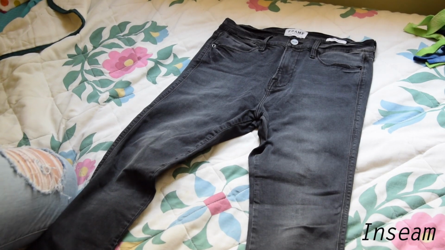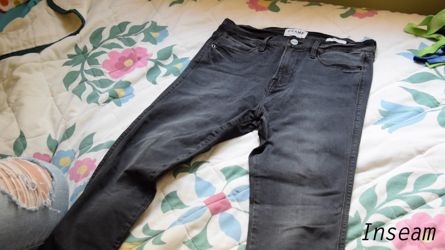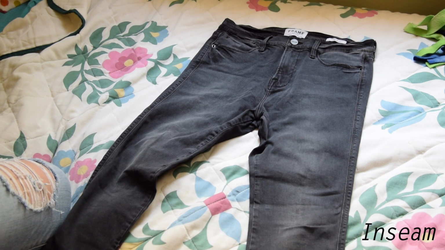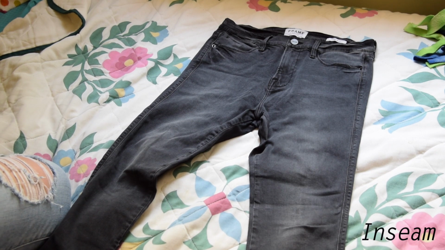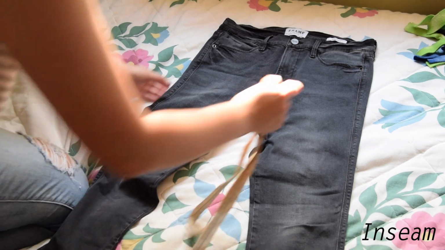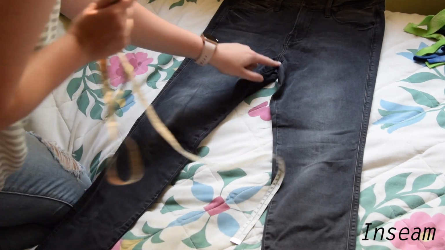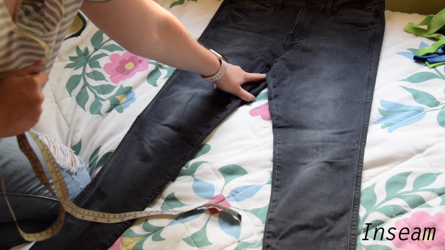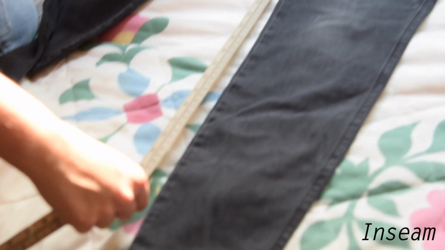And then the final measurement that I like to include for pants is the inseam, and this is the most common measurement to show the length of jeans. So the inseam is measured from the same crotch seam that we just used for the rise down to the bottom hem.